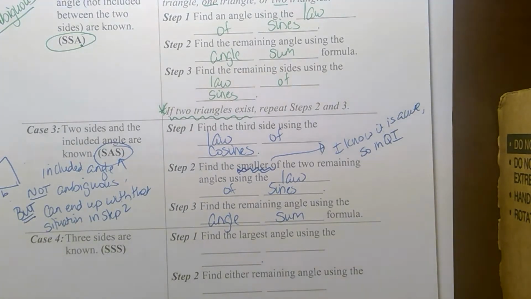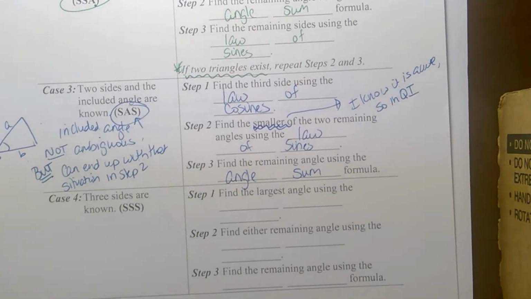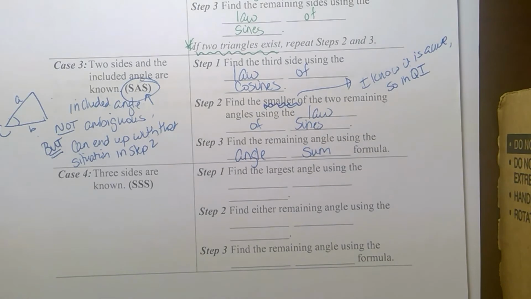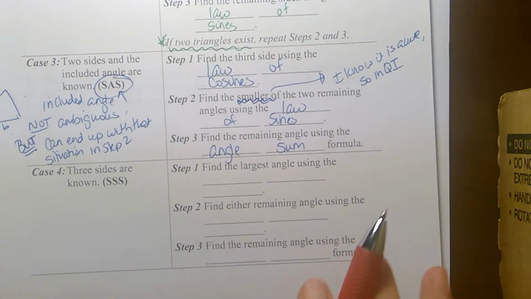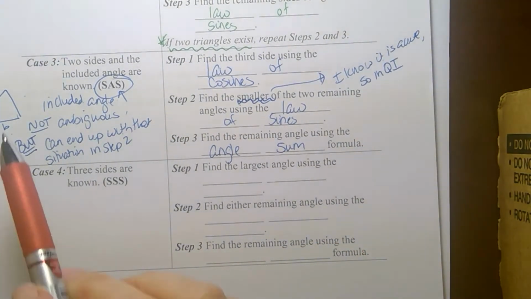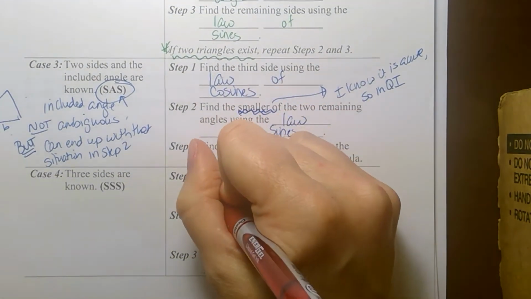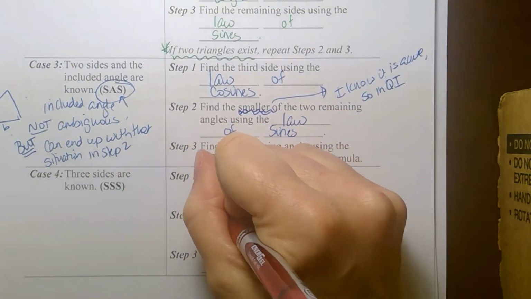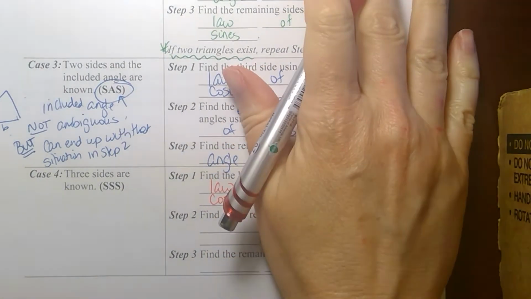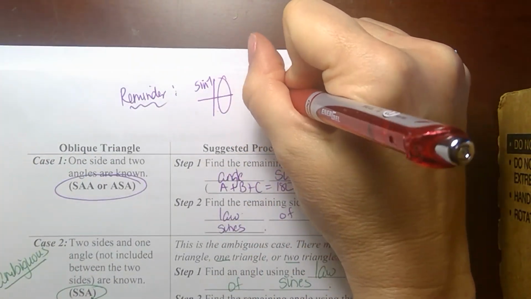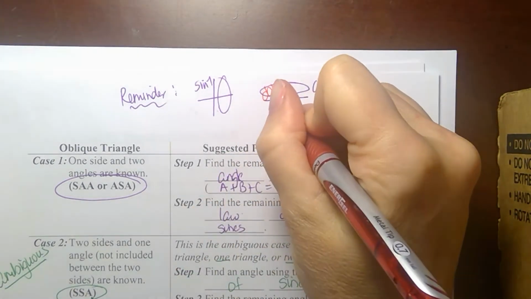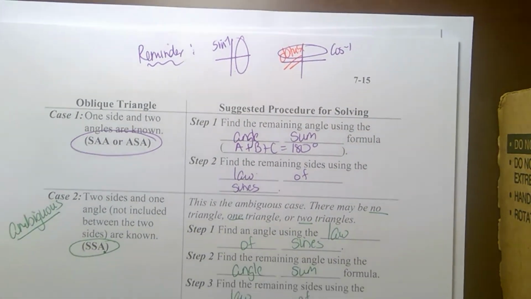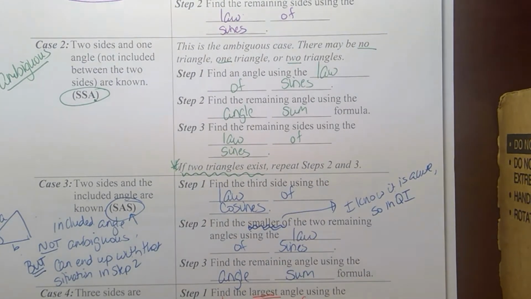Then my fourth case, the last case, is side, side, side. Side, side, side is not ambiguous. And so I've got to start finding an angle. If I don't know an angle back here, again, I don't have that pair. So I have to find an angle before I can use law of sines. So I have to use law of cosines. Now with law of cosines, remember cosine inverse will give me that obtuse angle if it exists. So when I'm using law of cosines, I'm looking for that largest angle.